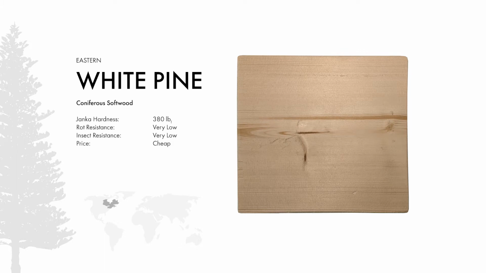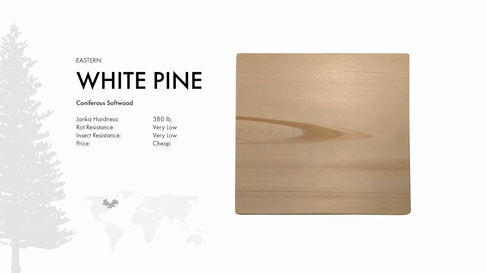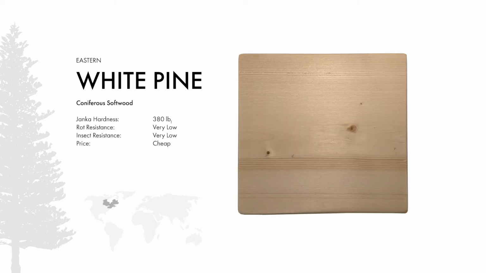It's attractive to insects due to its softness. As far as construction purposes, it's usually pressure treated, which makes it pretty much insect proof, but for what I'm doing, it is not pressure treated. White pine is native to the northeast US and Canada.